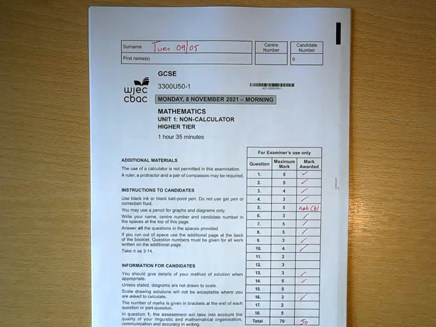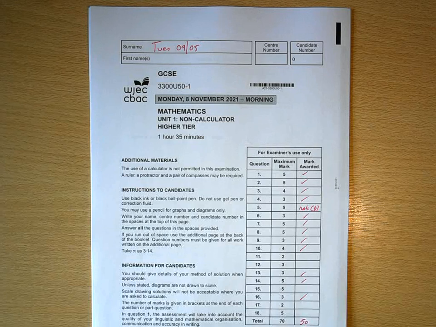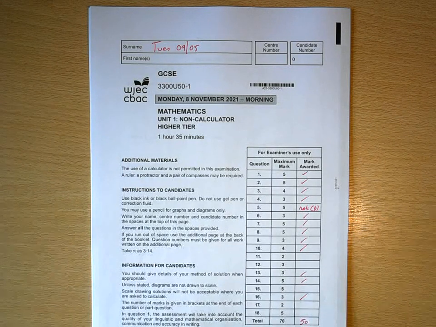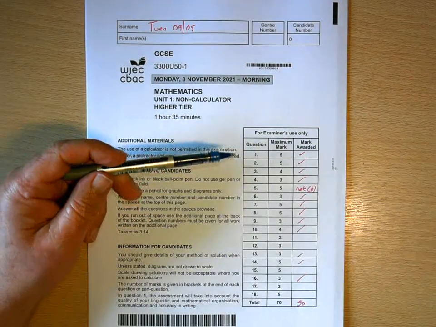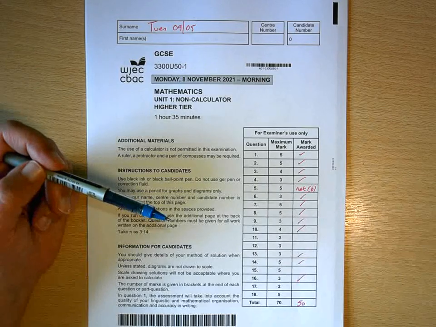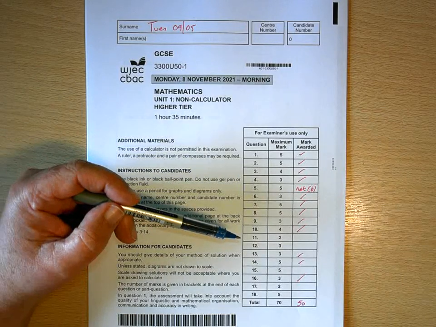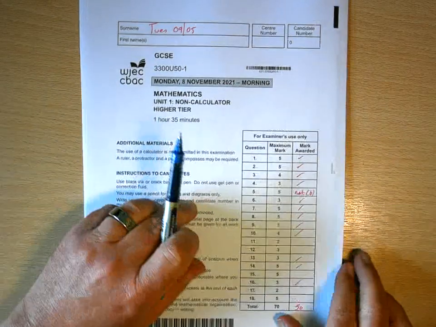Okay, so we're going to work our way through the selected CBA questions on this paper one from November 21. You can see here the questions that we'll go through. So questions 1 to 10, and then 13, 14 and 16.